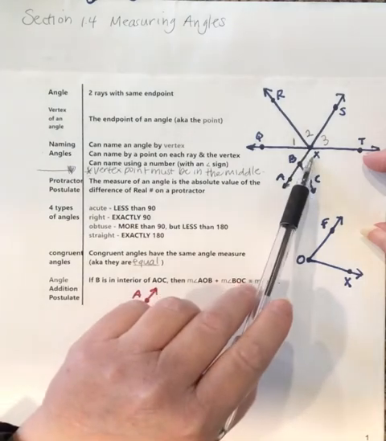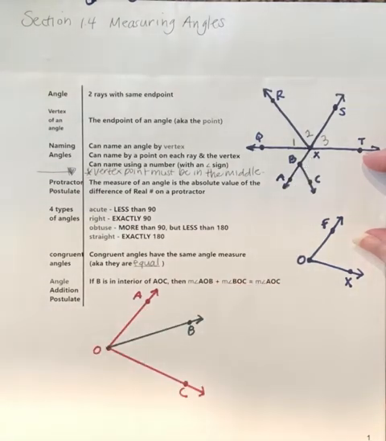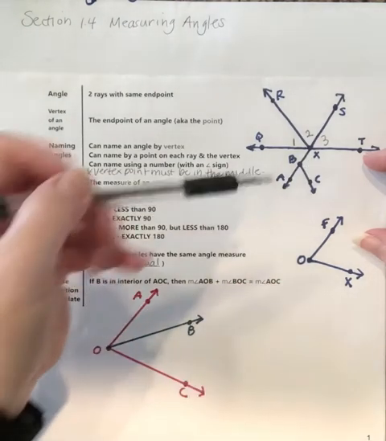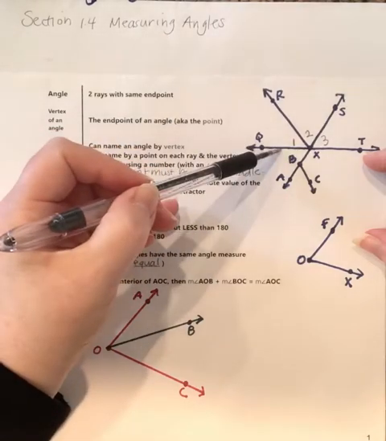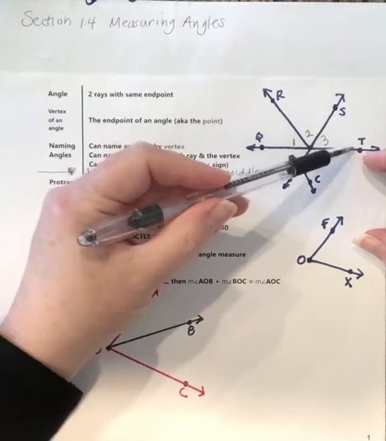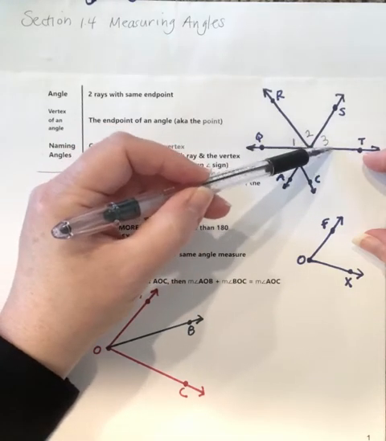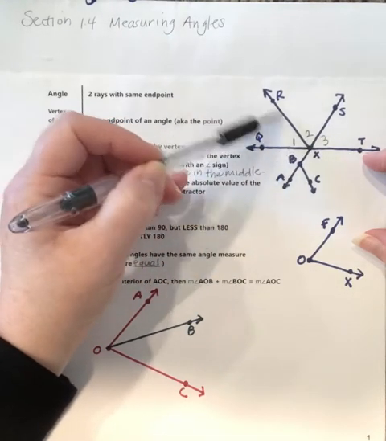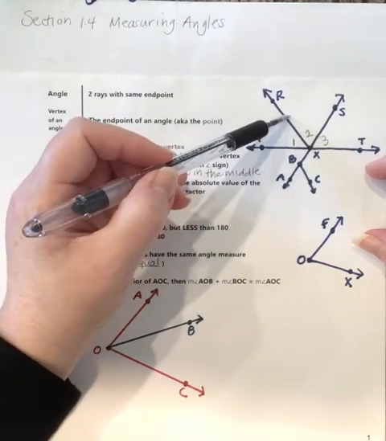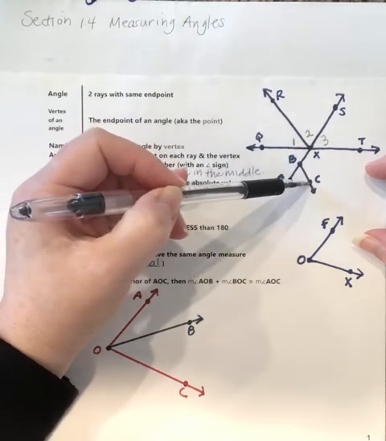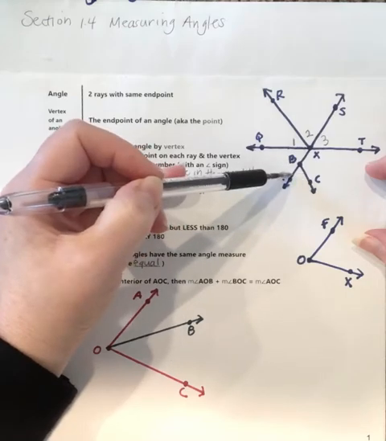Point X is the vertex for a lot of angles. So angle QXR is this one right here. Angle XST is this one right here. Angle RXT is this whole thing right here. ABC is this whole thing right here.